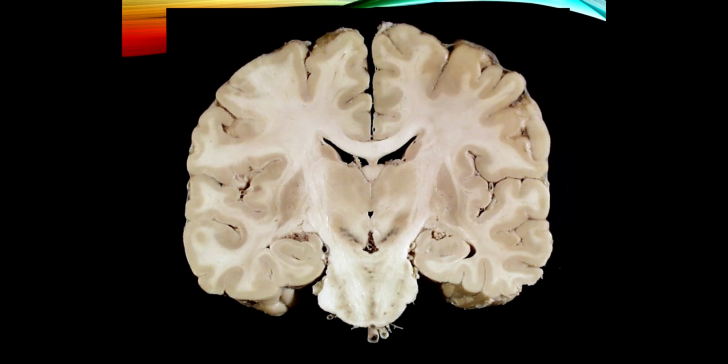Okay, and sometimes helpful just to look at it without the labels. Okay, so again, kind of fix in your mind what the subthalamic nucleus looks like. Here's maybe a better example. It looks like a football.